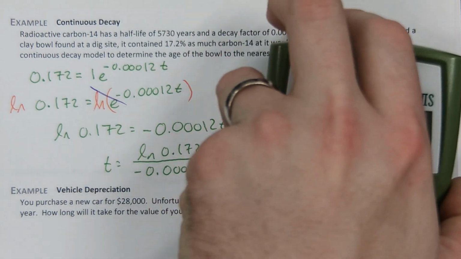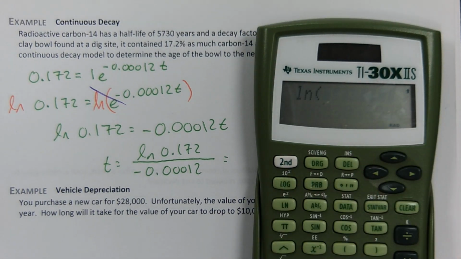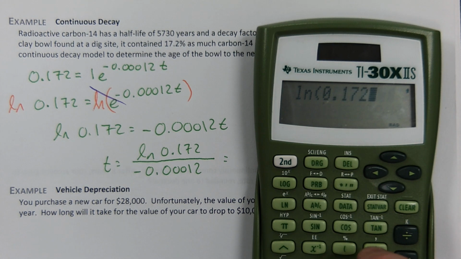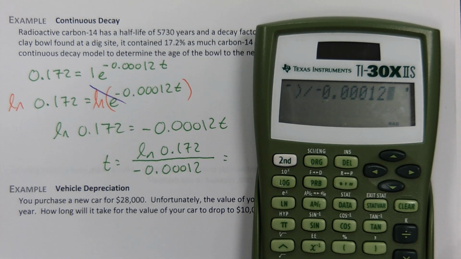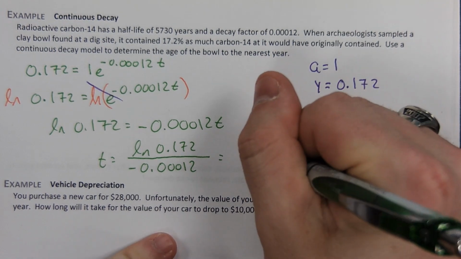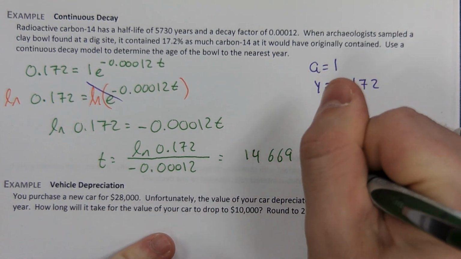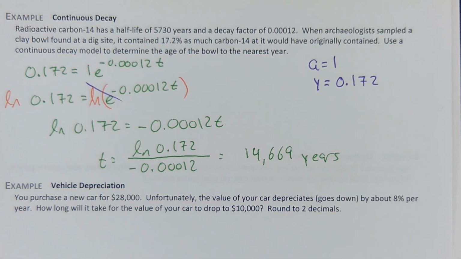It says round to the nearest whole year. Let's see what we get. Natural log of 0.172 divided by negative 0.00012 equals, whew, nearest whole year, 14,669. Over 14,000 years. That's an old bull.